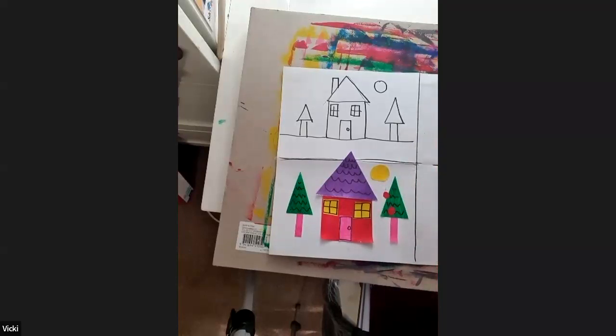Ooh, Grace, let me just spotlight you. Everybody have a look at Grace. Whoa, that's amazing. And you've drawn the clouds in the background. That is so cool. Did you draw those or did you cut those out? Grace, did you cut those out or did you draw those? I draw because I don't have a white paper.